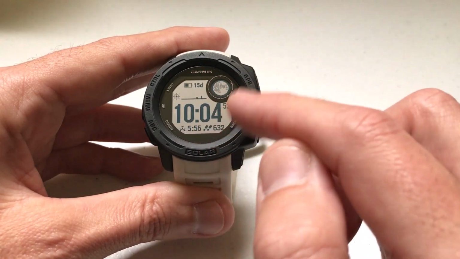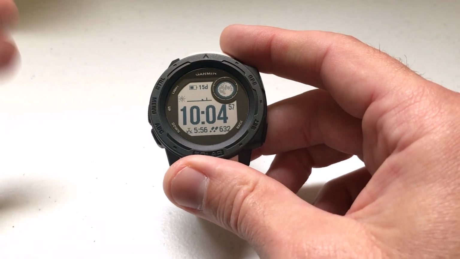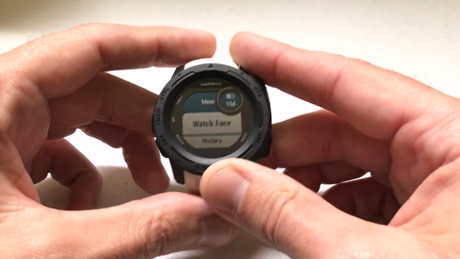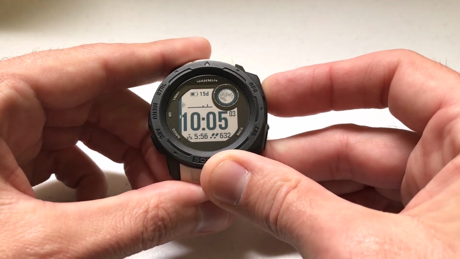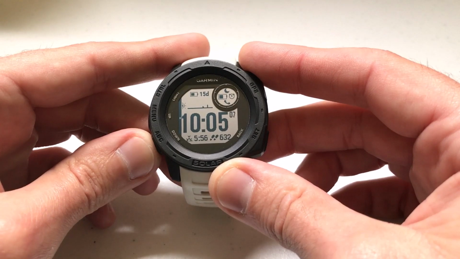First is you can add it as a data element on your watch face. And I've done some videos that kind of slowly walk you through that. I'm going to do that really quick here. We're just going to press the menu button. I'm going to choose watch face. I'm going to choose my current one and I'm going to customize it. Where my moon phase is, I'm just going to change that one.